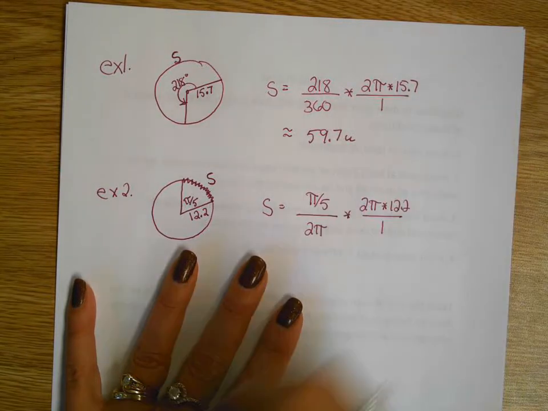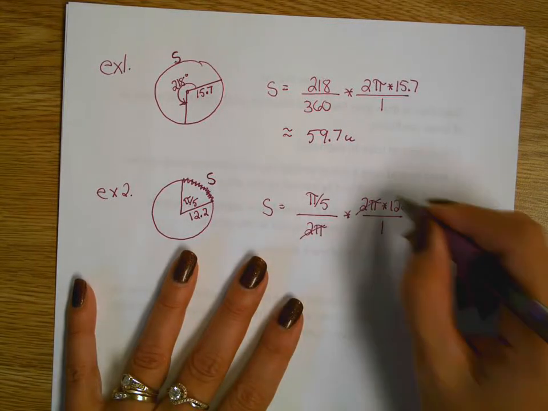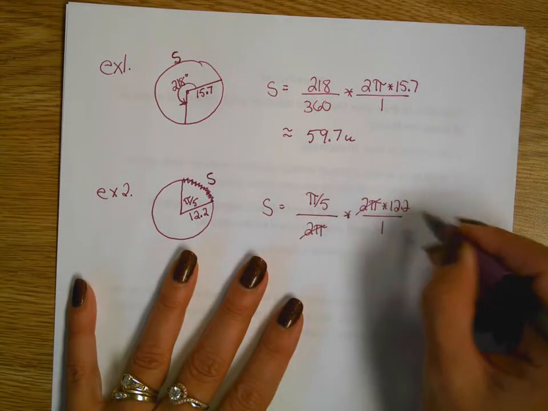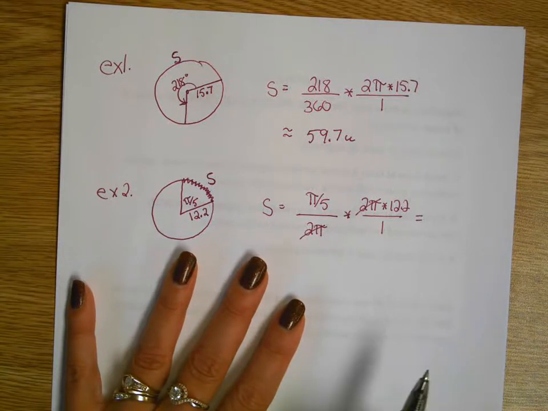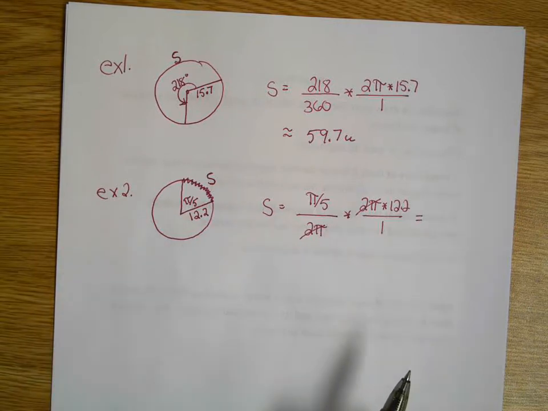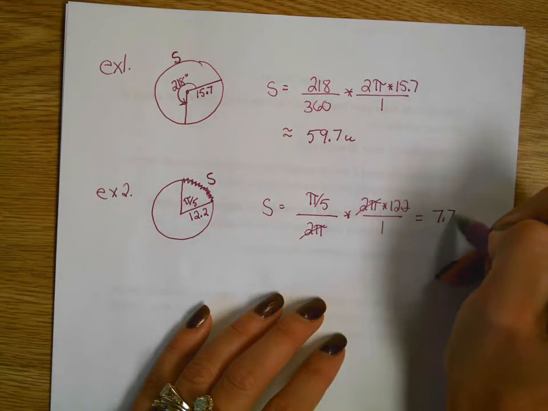I think it's going to help us to see it. 2 pi's will cancel every single time, so you're just left with the radians times the radius. And then pi over 5 times 12.2 is 7.7.